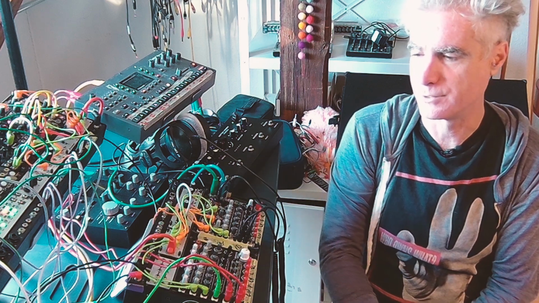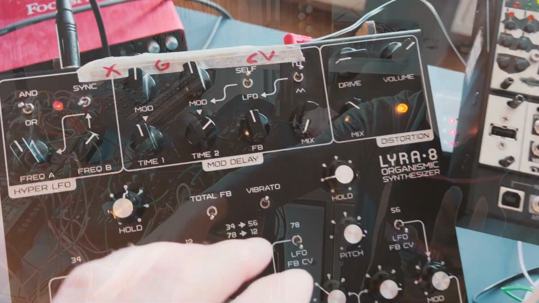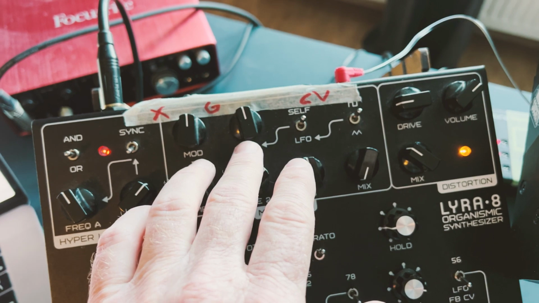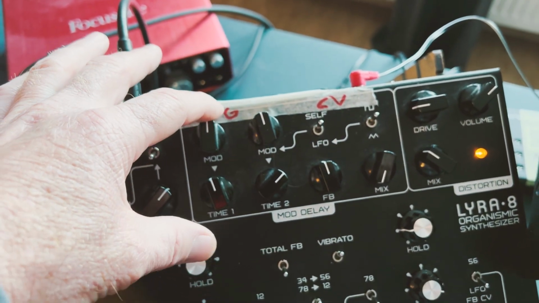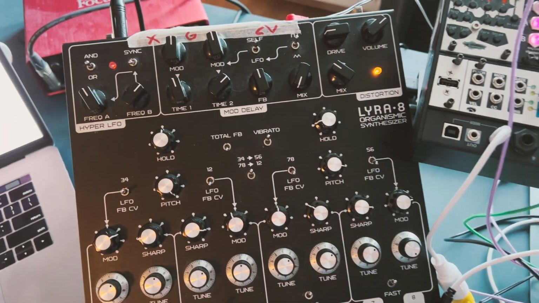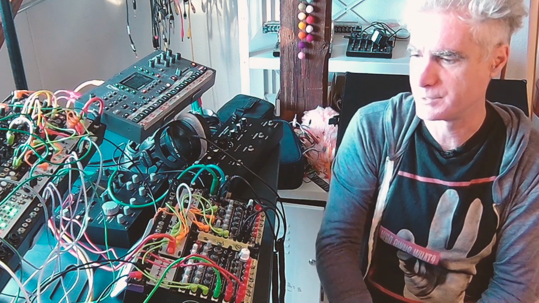I also take advantage of the fact that not only can you send external sounds in there, but you can send CV to modulate the voices and also the delay, and you can also send gate to trigger the different sounds. And those are coming from different parts of the modular, which we'll get into in a second.